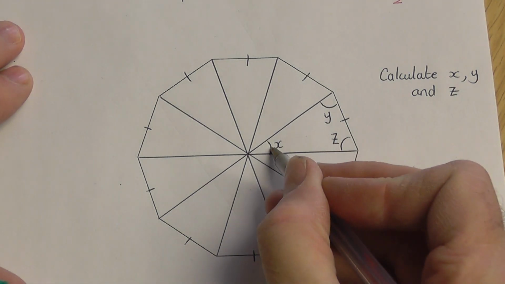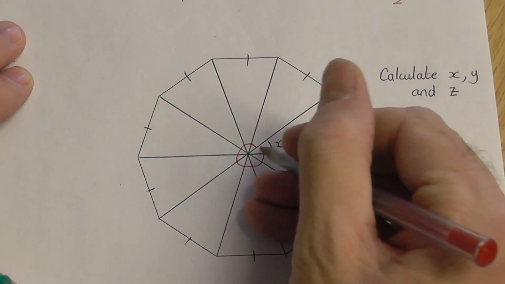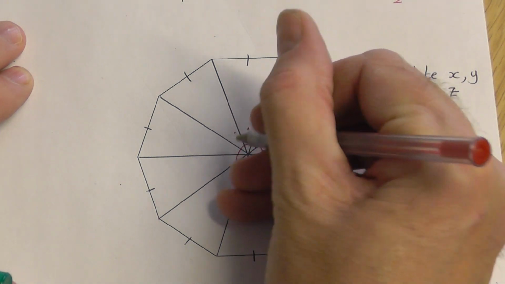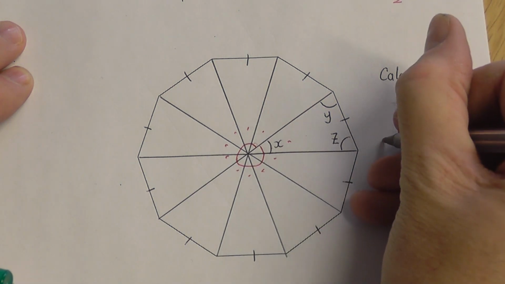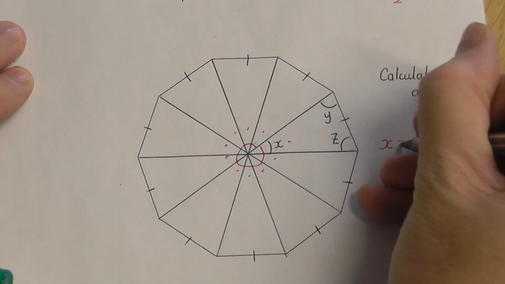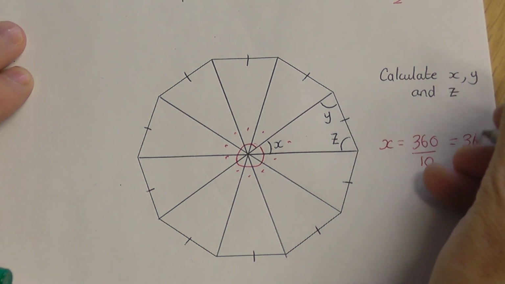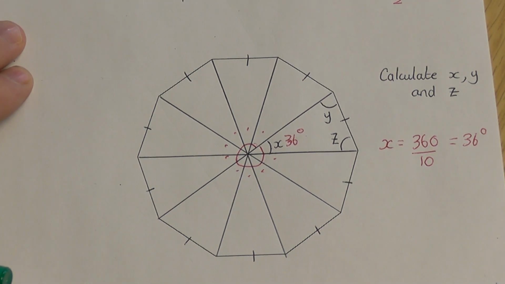Okay, we've got an angle at the centre called X. All the way around, like so, must add up to 360 in a circle. And we've got 1, 2, 3, 4, 5, 6, 7, 8, 9, 10 equal angles. So X will be equal to 360 all the way around divided by 10, which is 36 degrees. So I know that that there is 36 degrees.